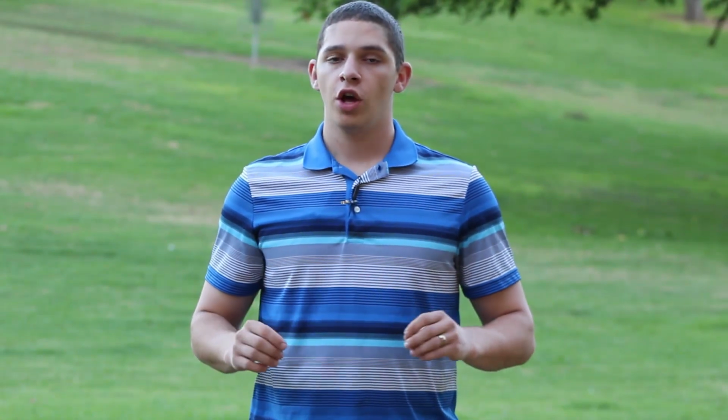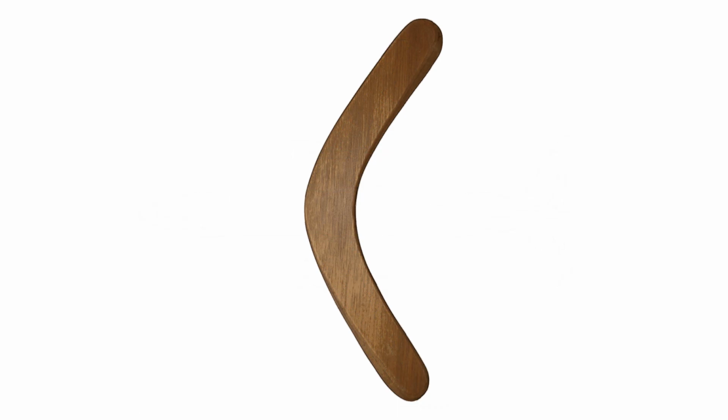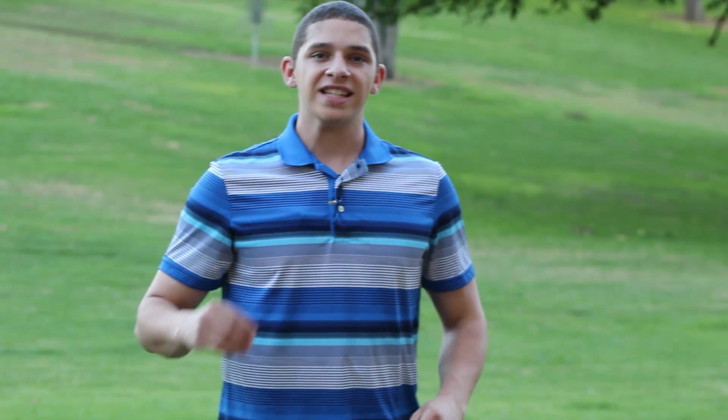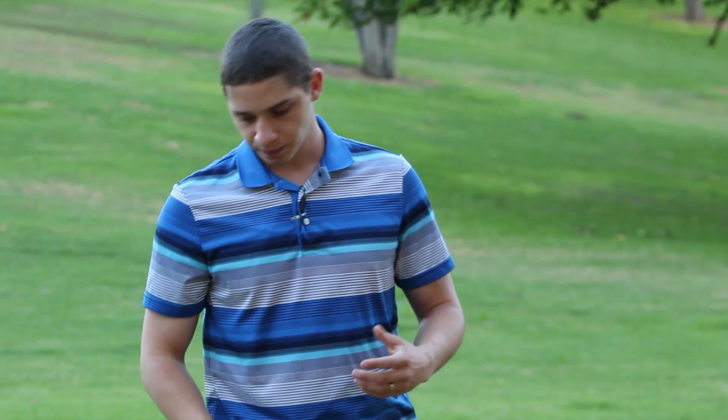Now with these two basics in mind, let's talk about boomerangs. So first off, what is a boomerang? Well, you see, a boomerang looks kind of like an airplane, but without the main fuselage. It just looks like two wings. This helps with that lift we talked about. Typically, boomerangs, now not always, but they have an airfoil to them, which helps them produce lift.